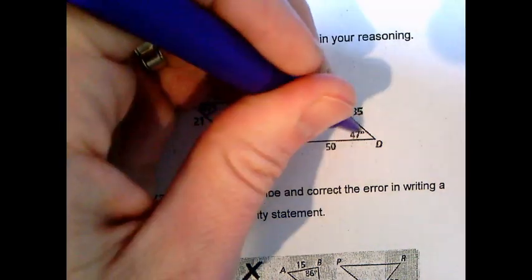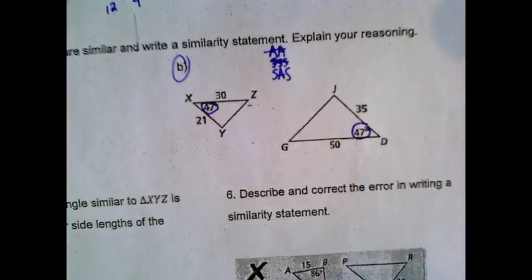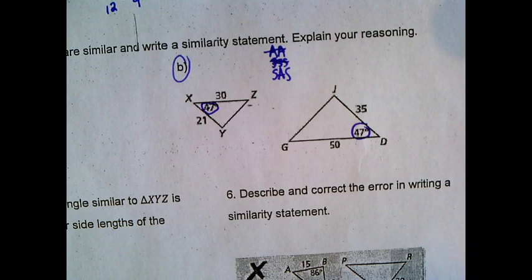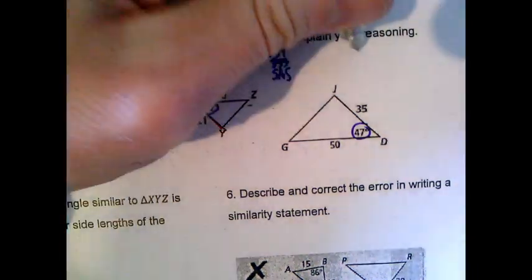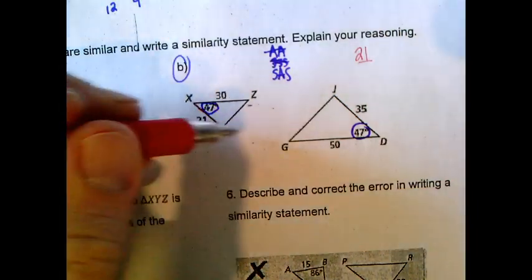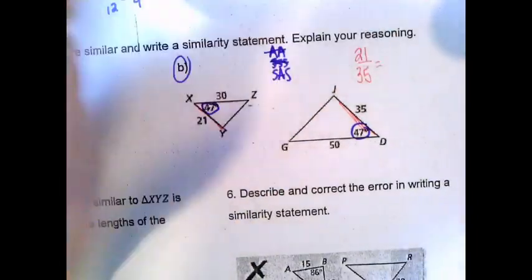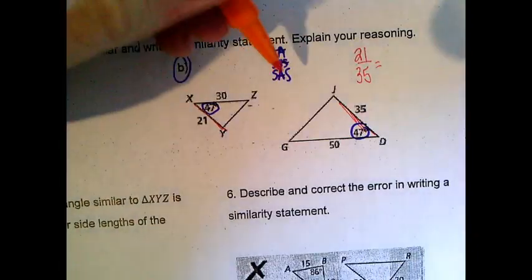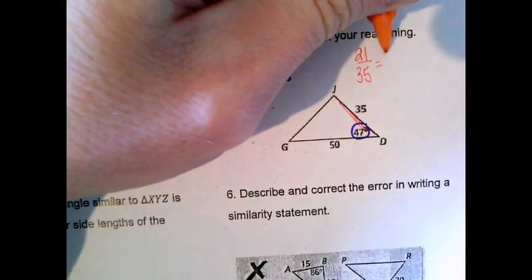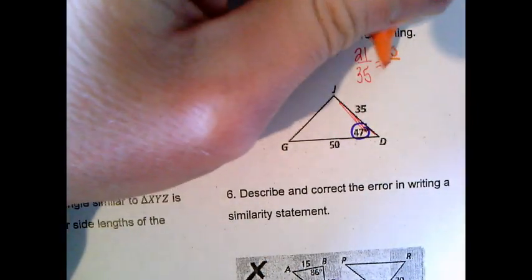These angles are the same, so that's good. Now we just have to match. If you look, 21 is my small number here, and 35 is my small number here. Now I've got to match. I've got 30 over here and 50 over here.